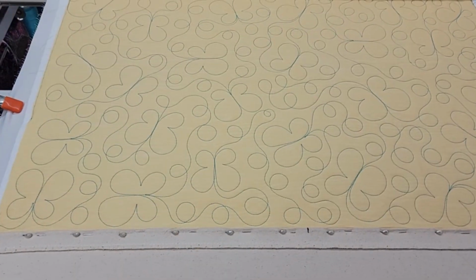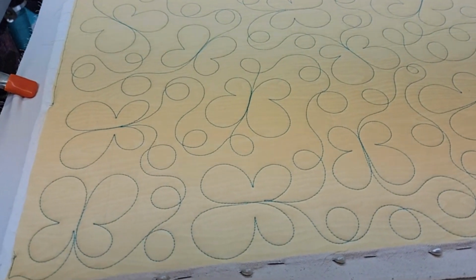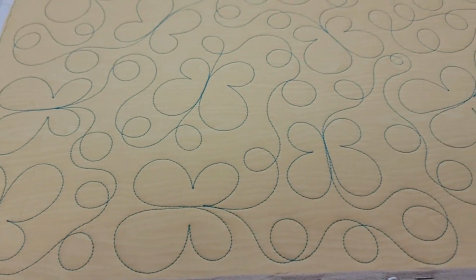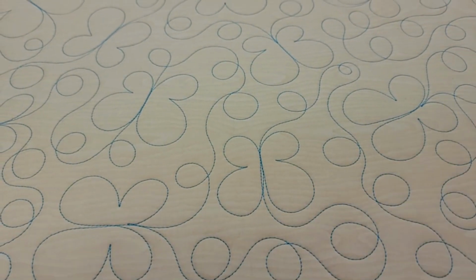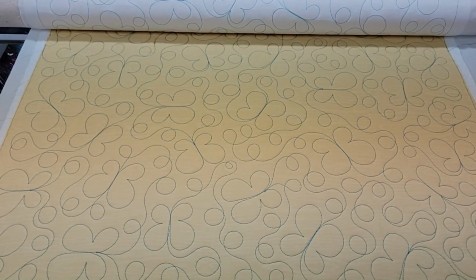Here's that final row completed. And remember, it's not about perfection. I've got a few that are off. I've got some retracing that's not perfect. But when you step back and look, I just love this.